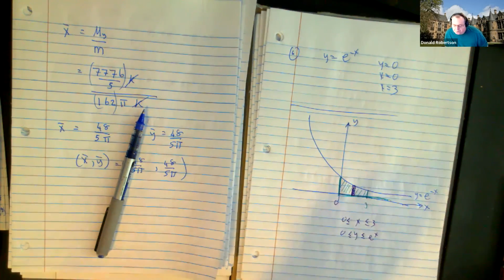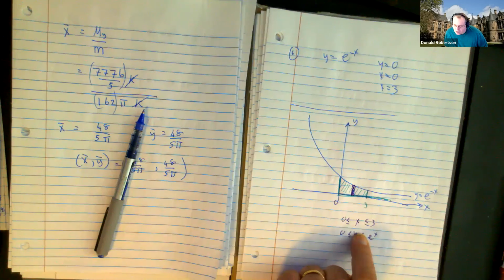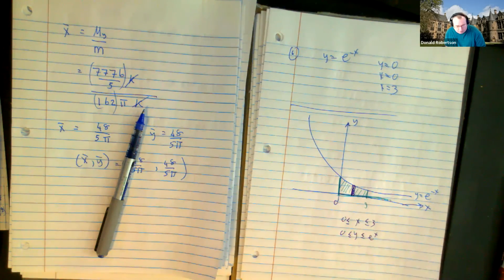When you find the moment about the y-axis, somewhere along the line, you're going to have to integrate an x e to the x. I can't imagine it being avoided. If you integrate an x e to the x, aren't you going to have to do an integration by parts? So just be on the lookout for, not all integrations are easy to do, they're just big and boring. Some of them are quite small to do, but you have to do some work, right? Like an integration by parts.